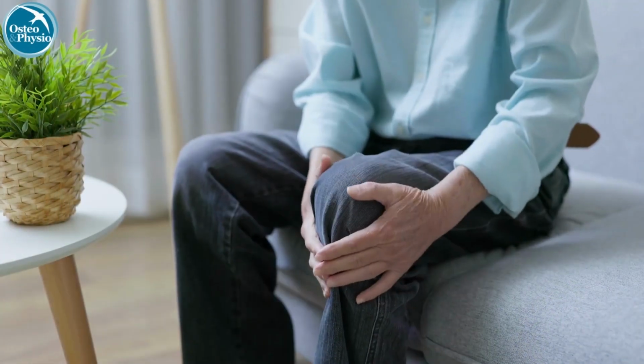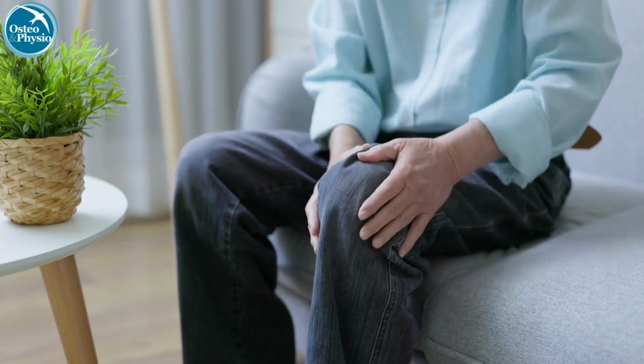How someone presents is typically with something called the theatre sign. When they're sat for a long period of time, it can start to get achy around the knee. They make a circle sign, which is that circular motion around the kneecap. They normally explain it as a dull ache or a really deep soreness in that area.